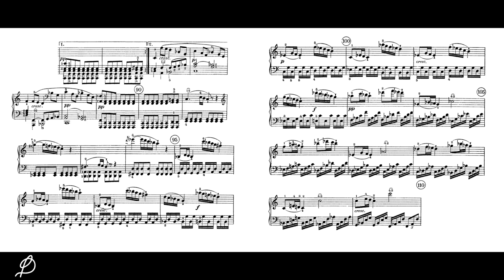Bars 90 to 103. We hear the opening theme during bars 90 to 95. In bar 96, we have figures 1 and 2 side by side in one bar. This structure repeats itself in various sequences until bar 102. Bar 104 consists of the descending 5 notes similar to figure 3.